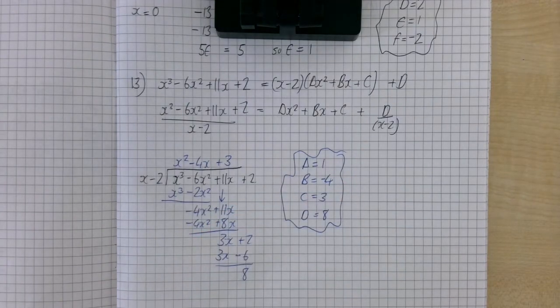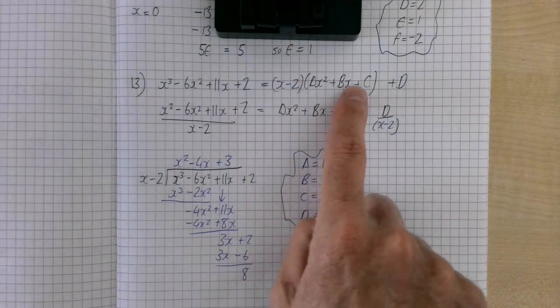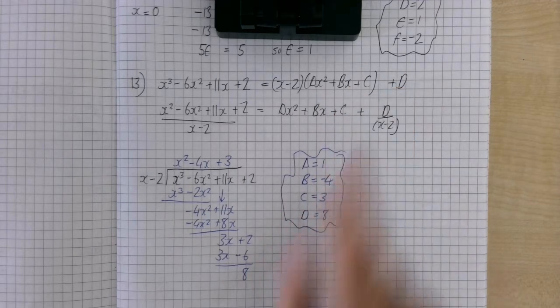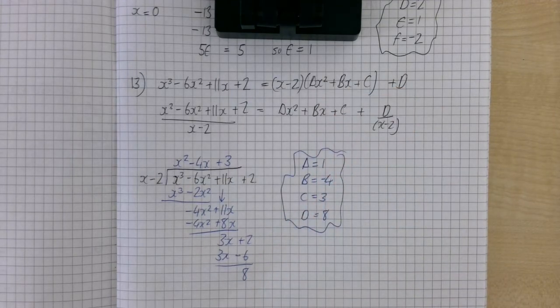And so some of you will have equated, some of you will have multiplied that out and equated. Don't forget the plus d if you do that. I have to admit I'm just a huge fan of the division. So although I've shown you both ways, unless it's a really fiddly one, I'm going to go for division.